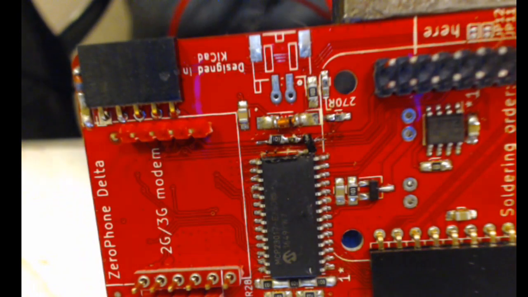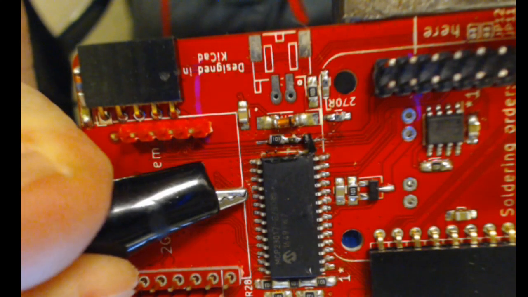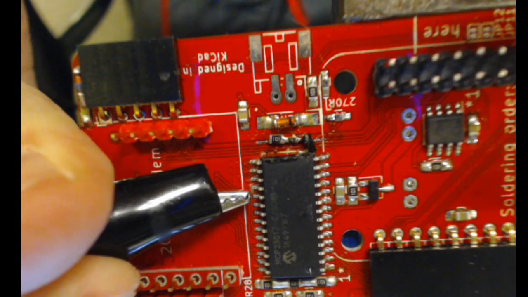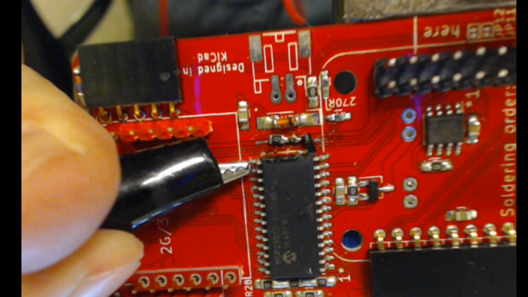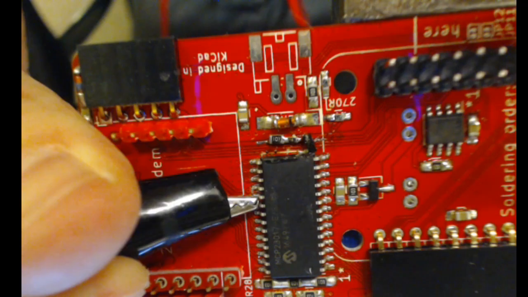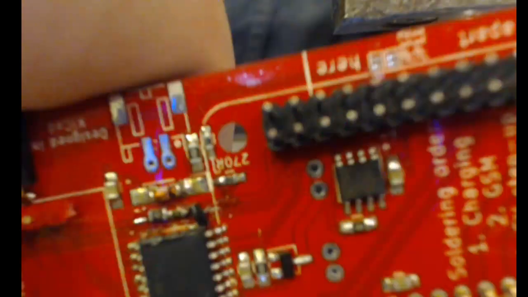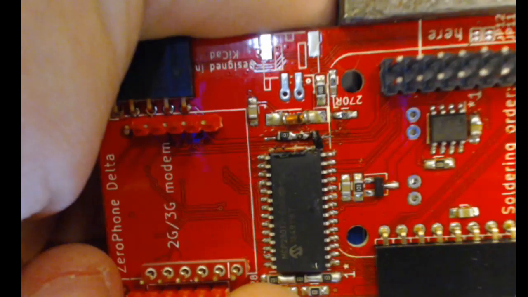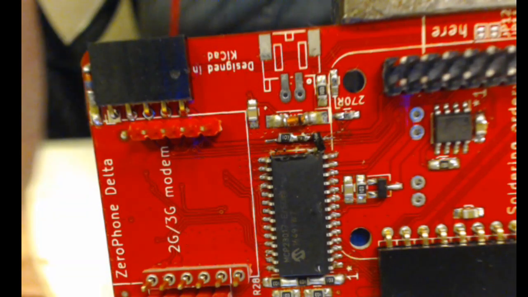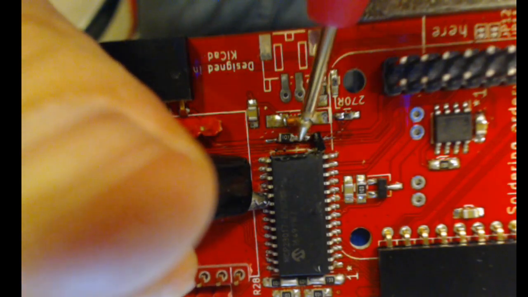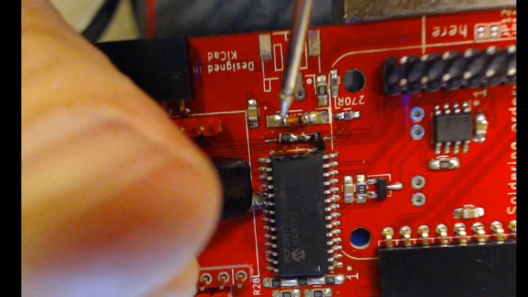MCP interrupt pins are 5 and 6 from this corner, so I should have a connection between those two pins, and this one and here, and I do.